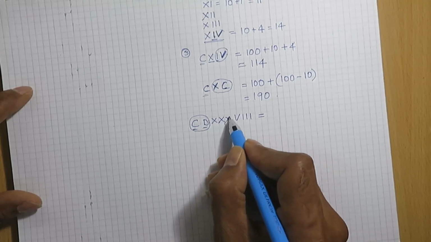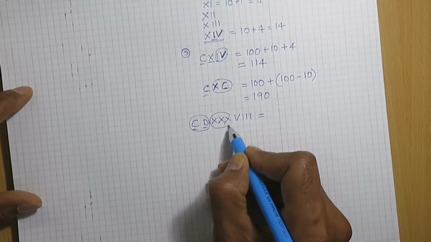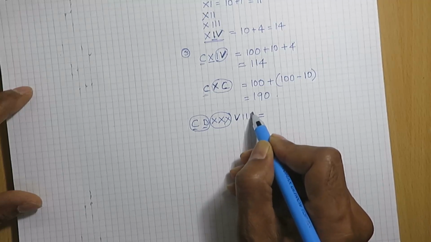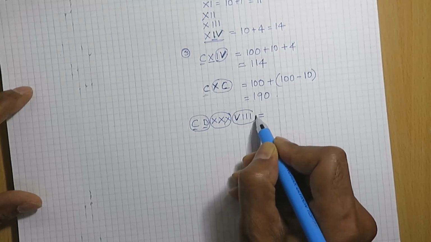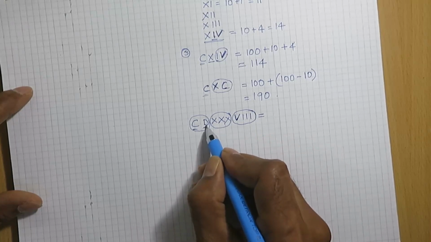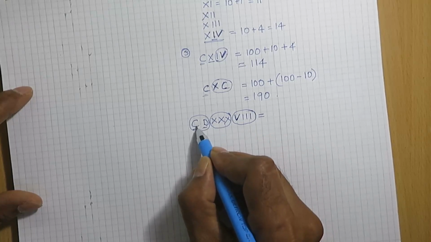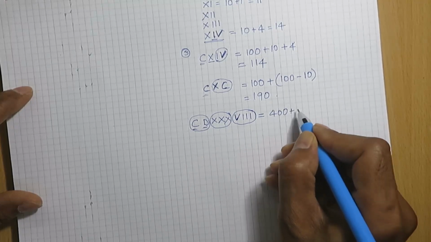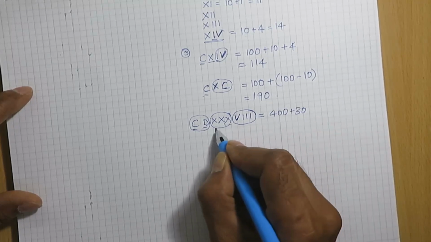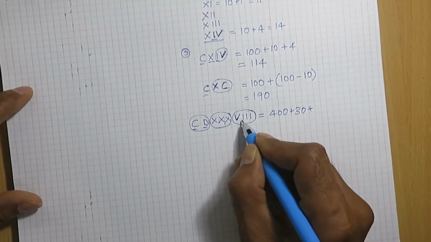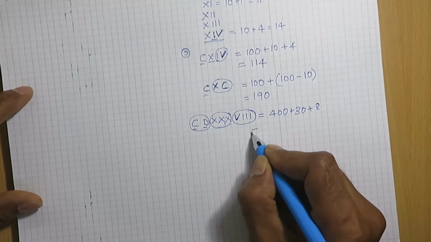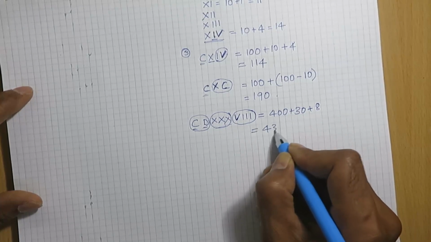These are all the same, so they will be together. And these numerals and the smaller numerals on the right side will be together. So D is 500 minus 100, so 400, plus 30 for this, and plus 5, 6, 7, 8. In total it will be 438.